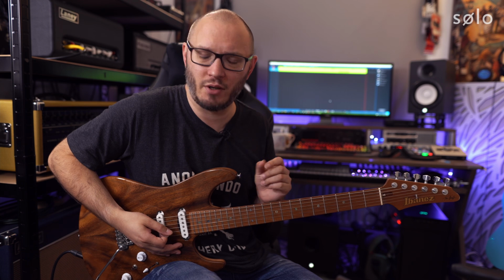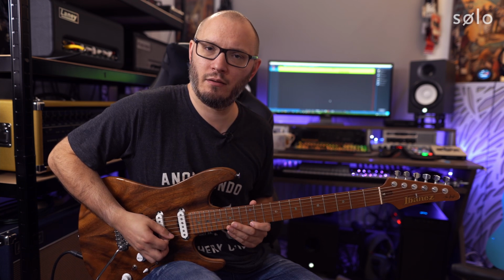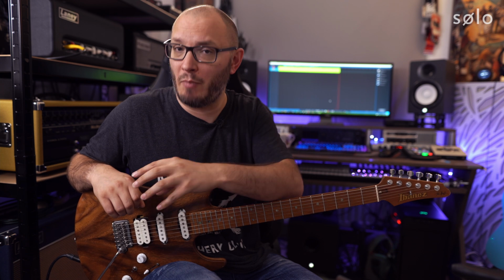So if I just demonstrate that for you now, don't play long held notes like this. Play short, separated notes. Well, the technical term for this is staccato notes, like this. The reason for this is it allows Solo to listen to the transient or the attack of the note rather than listening for the full length of the note. And it gives Solo the best opportunity to understand what is a note and what is background noise.